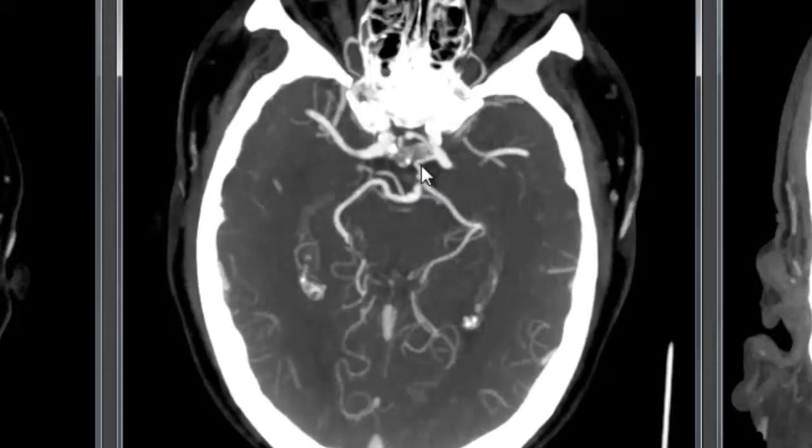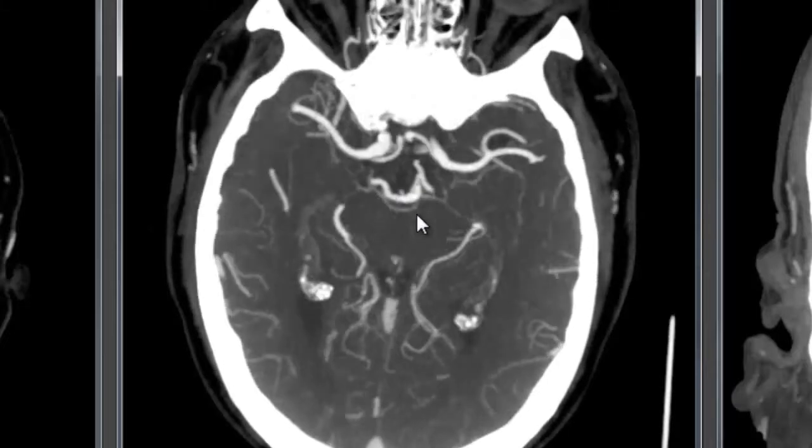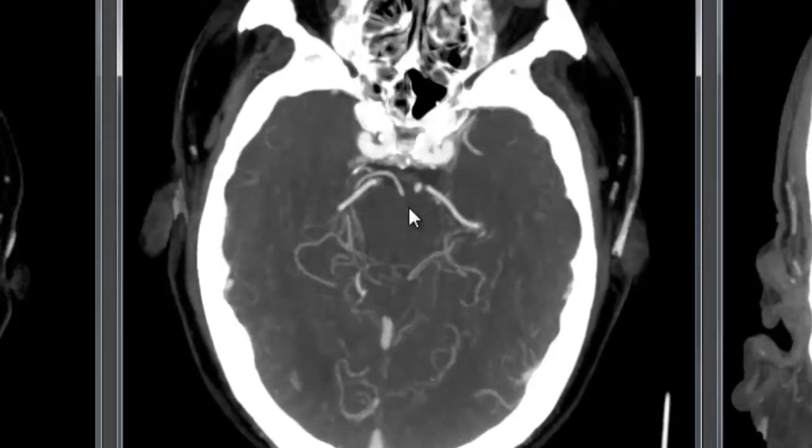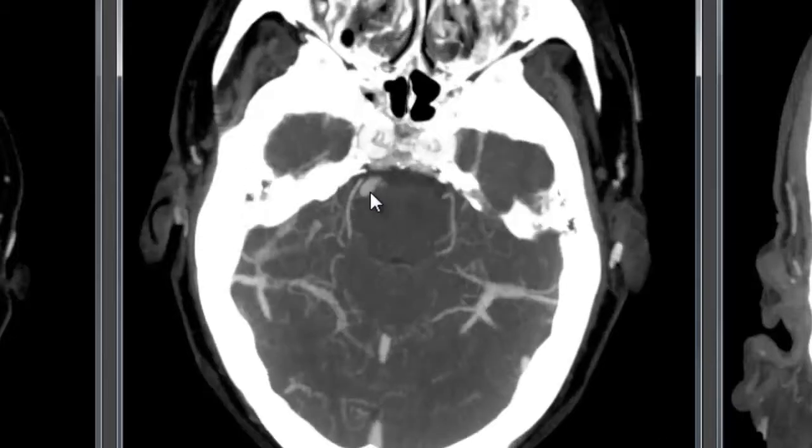There's a largely fetal pattern PCA here with some connection at the top of the basilar and a smaller connection to the anterior circulation on the right side. Below this we see no filling for a stretch of the basilar, and then we see some filling here.